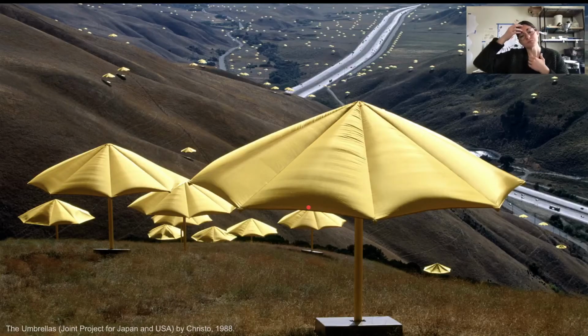All right. So let's go ahead and look at their umbrellas as they function in their larger installation in California. Or in Japan, sorry. Anyways, so we're going to go ahead and look at the major scale change.